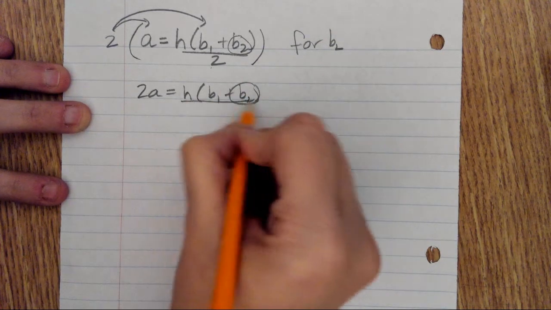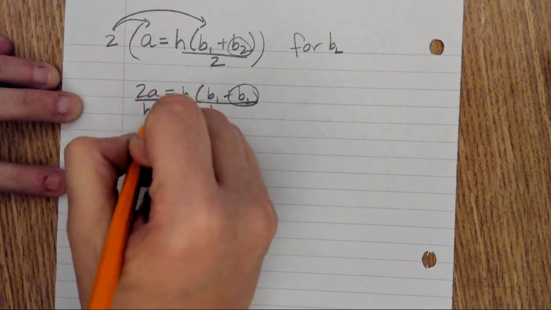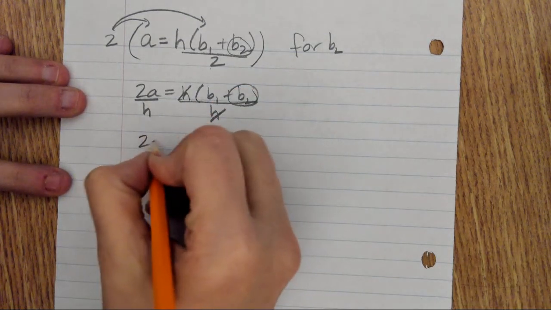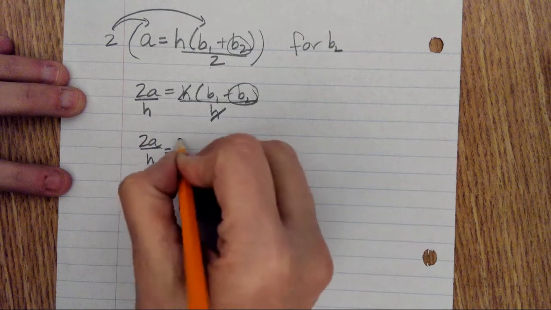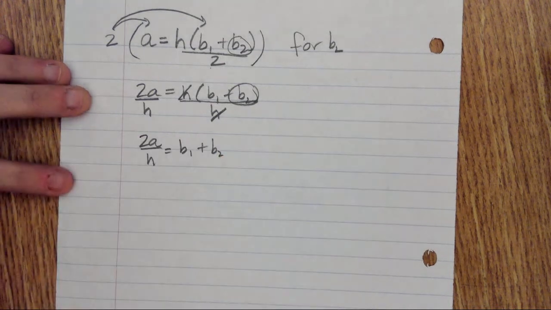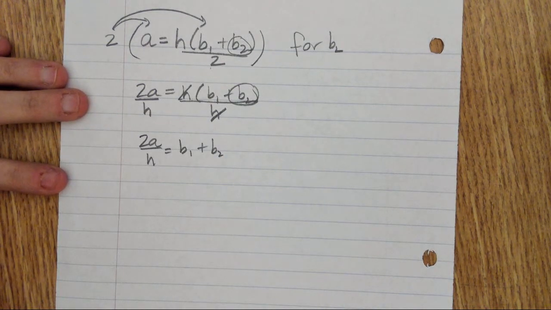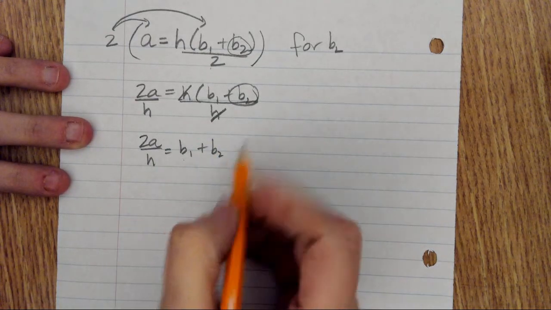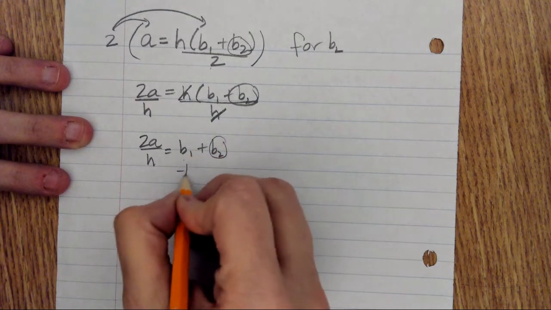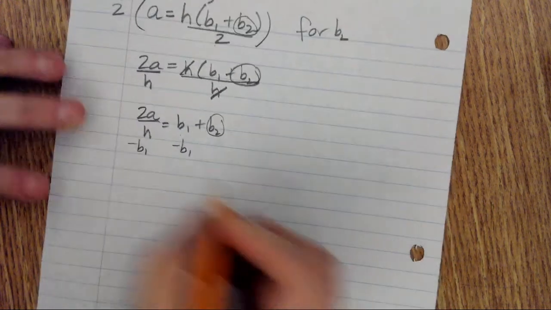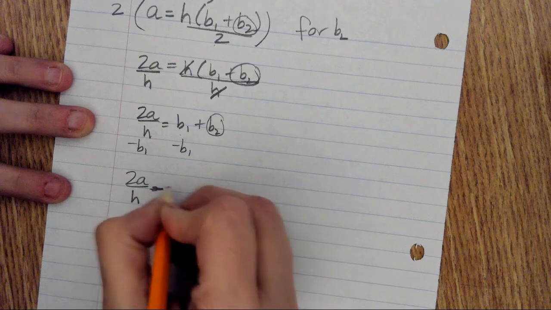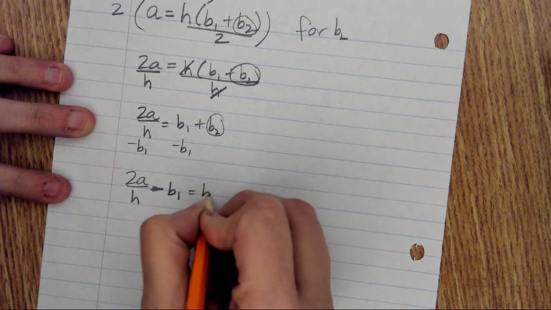So if I divide everything by h, that's gone, and I'm much closer, and I don't have to do any extra steps. Now I want b2 by itself, so I'm going to subtract b1 from both sides, and I get 2A over h minus b1 equals b2.